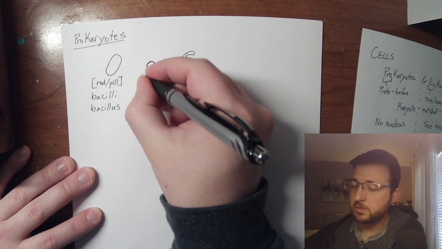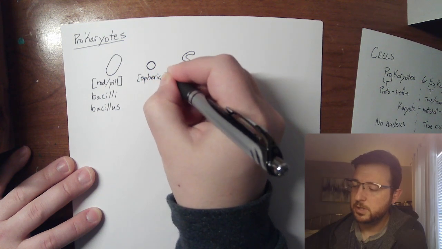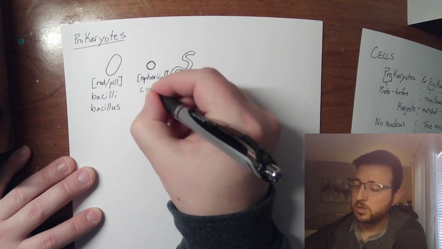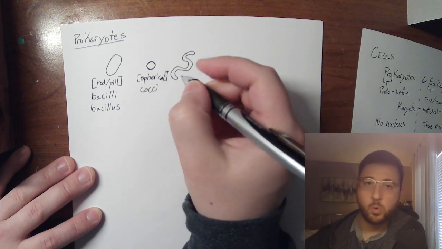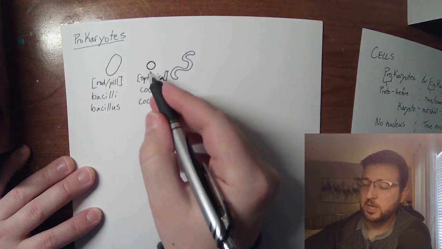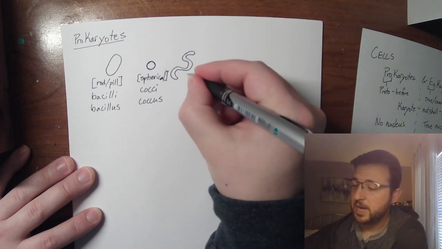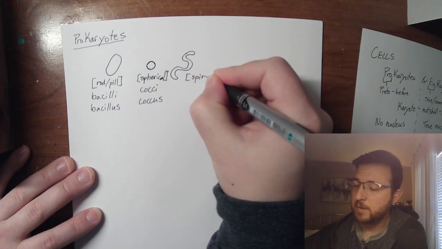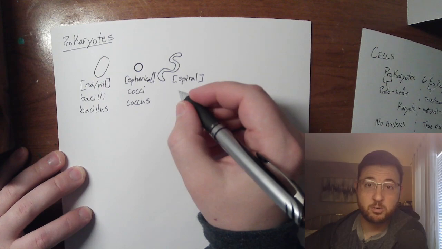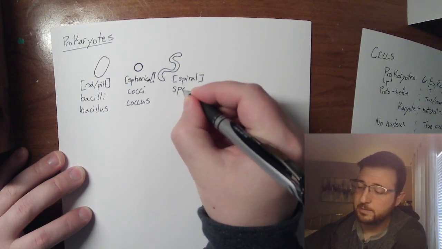Next, let's talk about the spherical shaped. Spherical or round shaped. These are called cocci, or if we just had one, coccus. Okay, it just means spherical, it's a ball. Last, we have the spiral shaped. Spiral shaped. And this one I think is easy to remember because it kind of sounds like spiral. They're called spirilli.